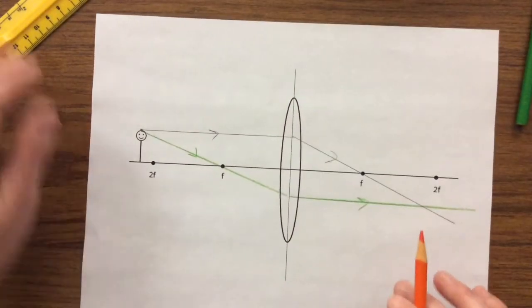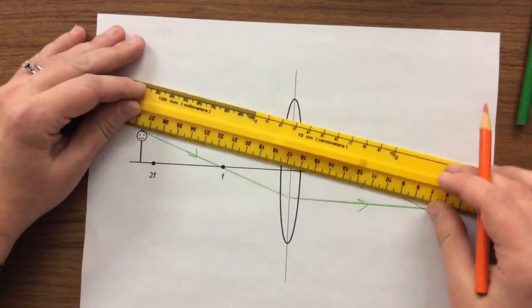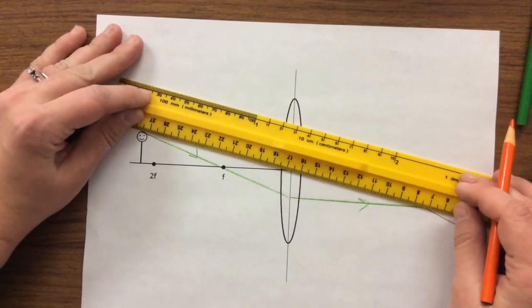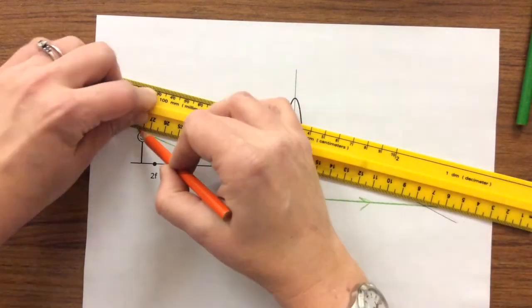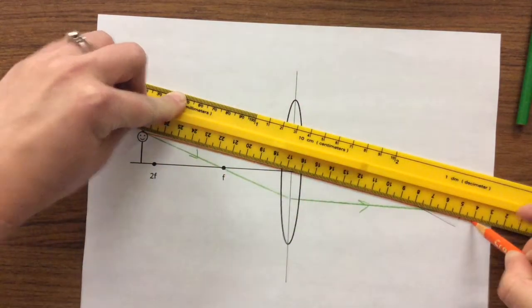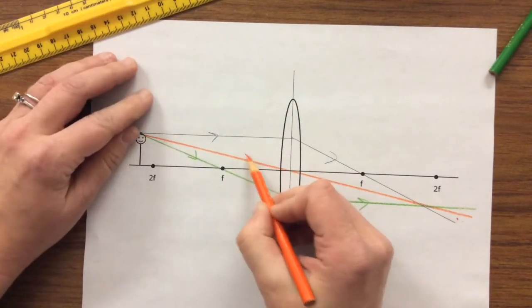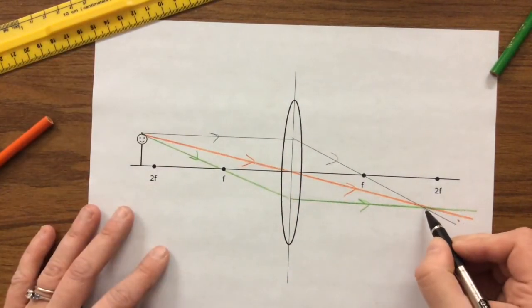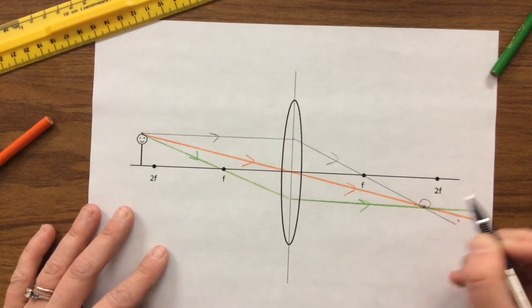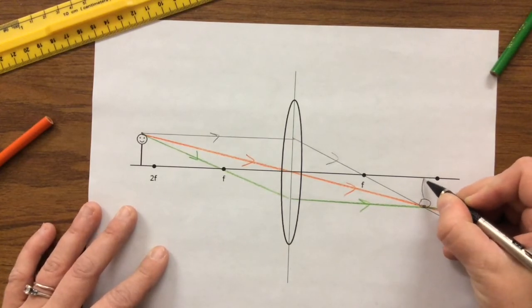And then the third and final ray is going to go simply through the center of the lens. And this one is going to go straight through, so it's effectively entering either edge of the lens along a normal line, which causes it to go straight. Then I just look for where these 3 rays meet, and that is where my image appears.